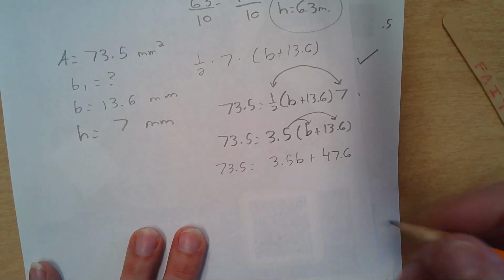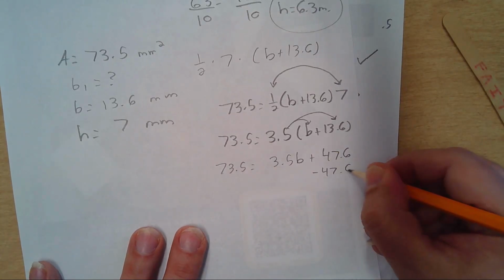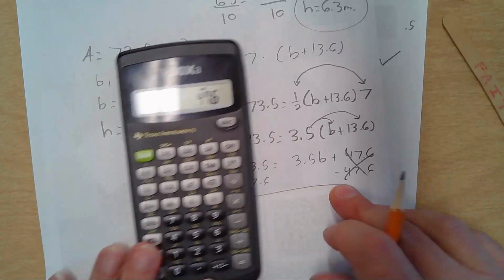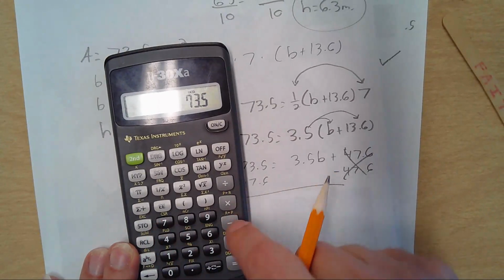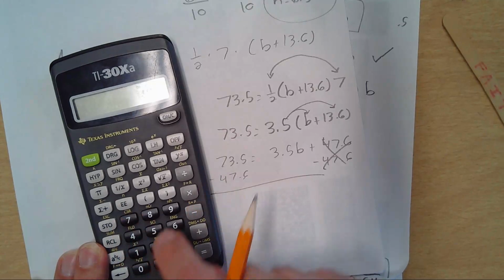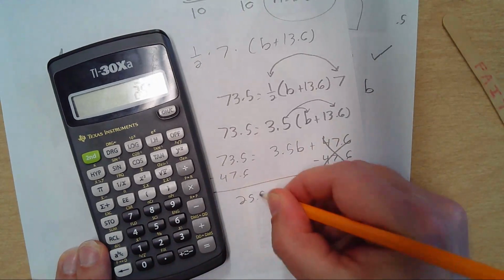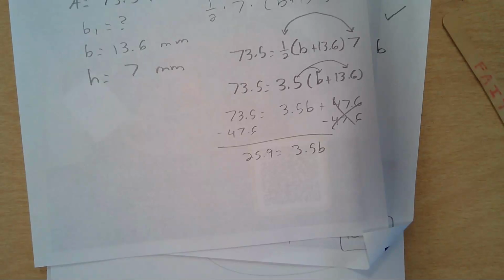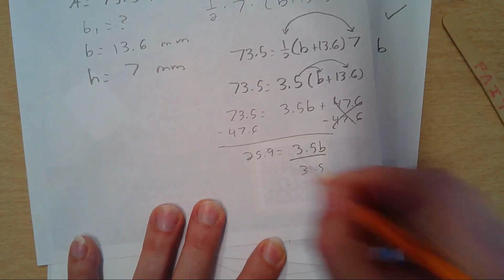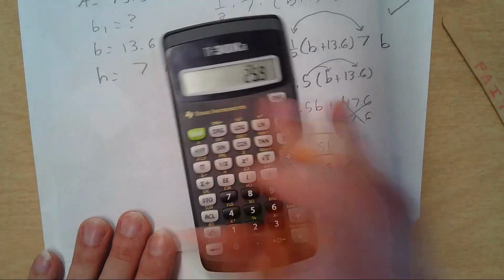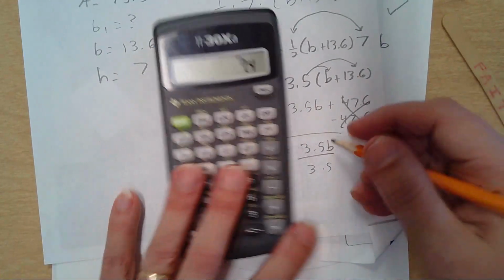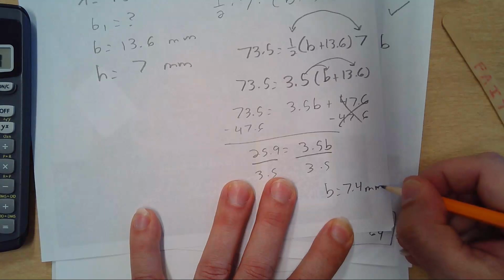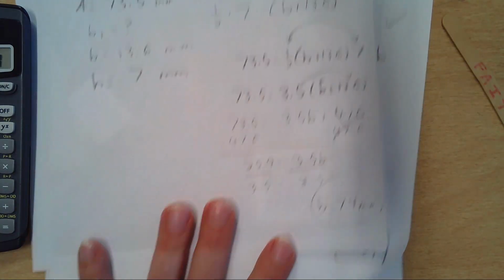So at this point, solve your 2-step equation, undo the adding, subtract the 47 6/10 from both sides. 73.5 minus 47 6/10 leaves me 25 9/10 equals 3.5b. And then bring it on home, divide both sides by 3.5. And that's what b is right there, 7 4/10, I know, like millimeters. There's our missing dimension right there.